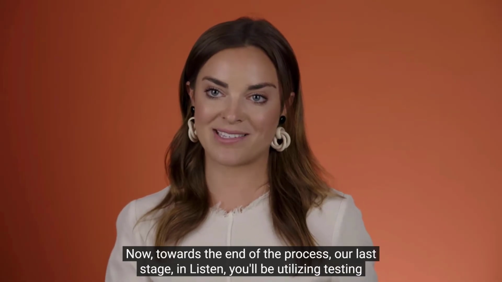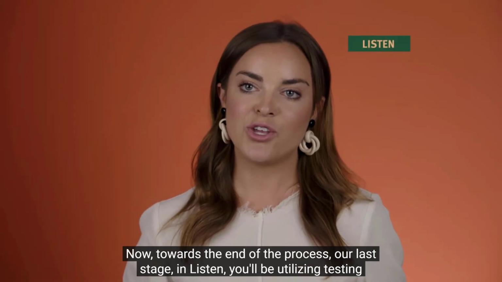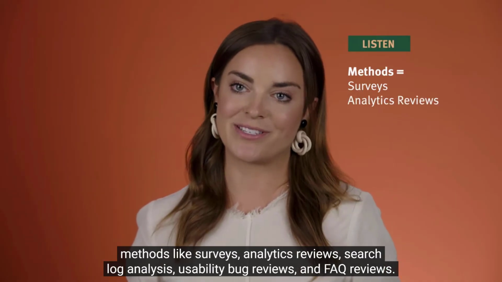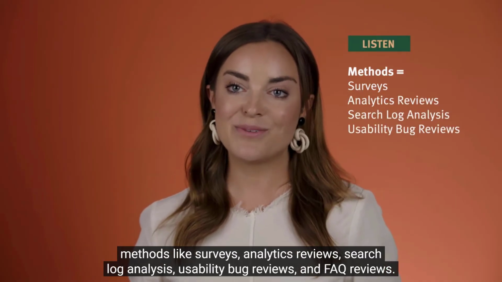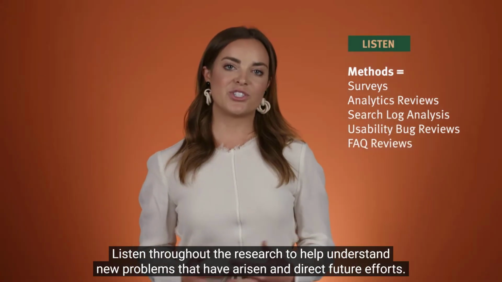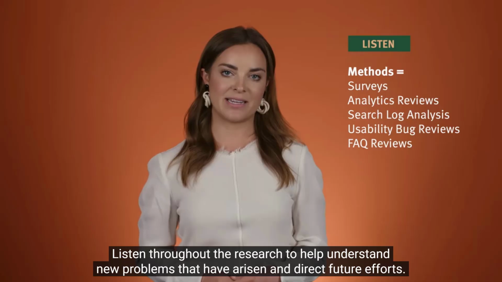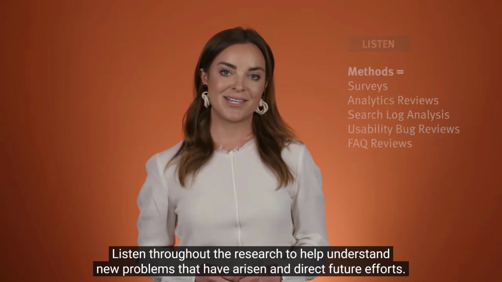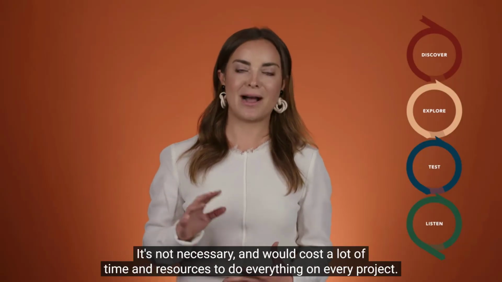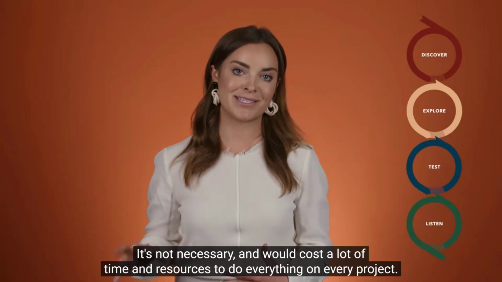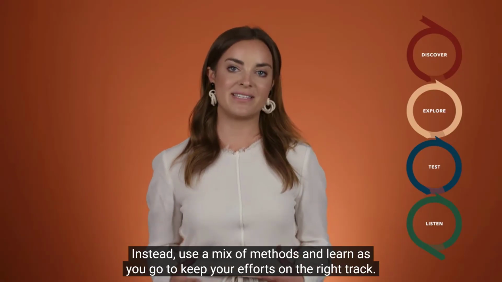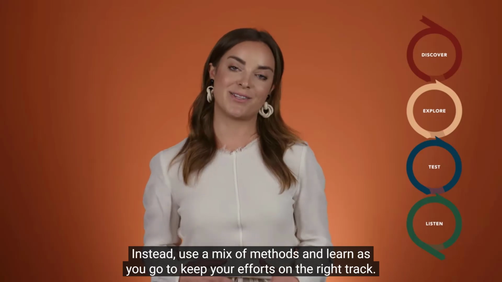Now, towards the end of the process, our last stage is Listen, you'll be utilizing testing methods like surveys, analytics reviews, search log analysis, usability bug reviews, and frequently asked question reviews. Listen throughout the research to help understand new problems that have arisen and direct future efforts. Remember, this is all just a guideline. It's not necessary and would cost a lot of time and resources to do everything on every project. Instead, use a mix of methods and learn as you go to keep your efforts on the right track.